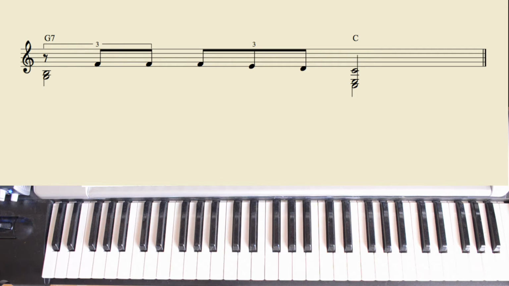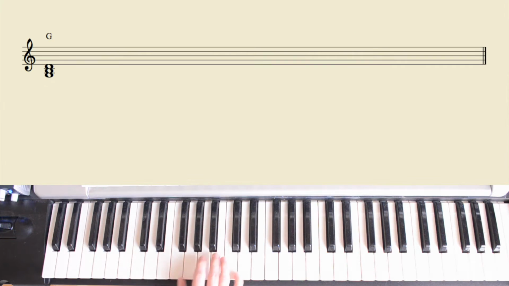Before I start getting into how that works, I want to expand this chord a little bit by adding a note. So let's take our G major chord. Remember that a major chord is built with a major third and a perfect fifth. So we have our root on G, a major third between G and B, and a perfect fifth between G and D.